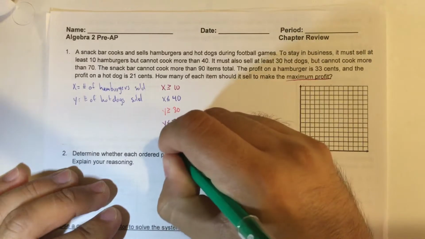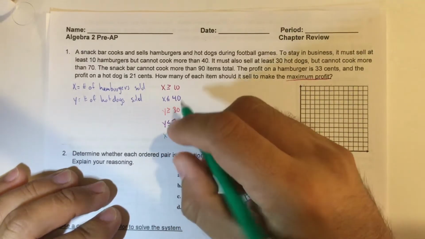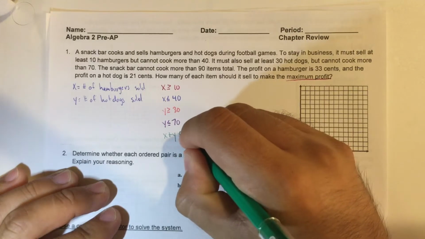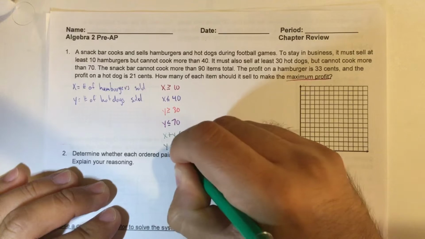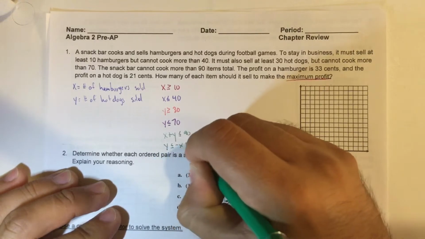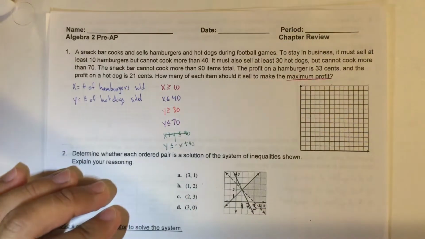So that would be X plus Y is less than or equal to 90. And from here I would just subtract X and I would get Y is less than or equal to negative X plus 90. And so now we have these 5 equations.